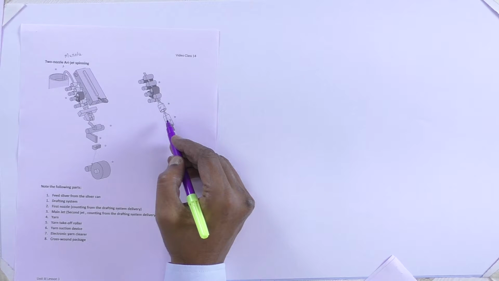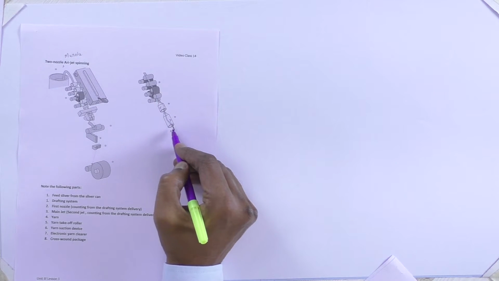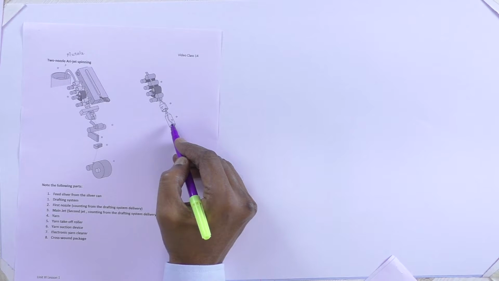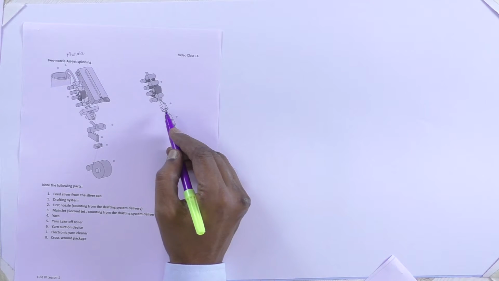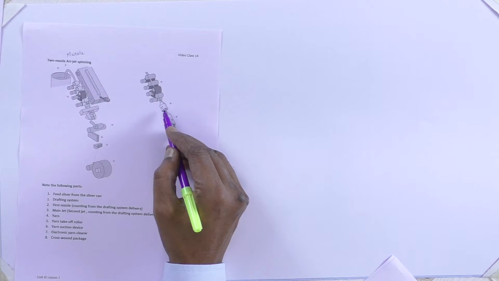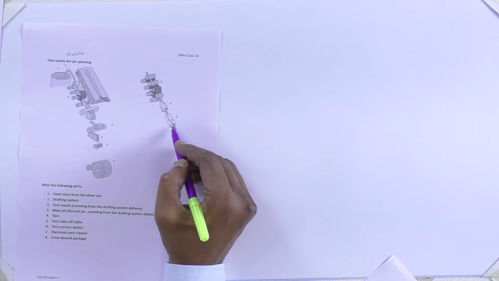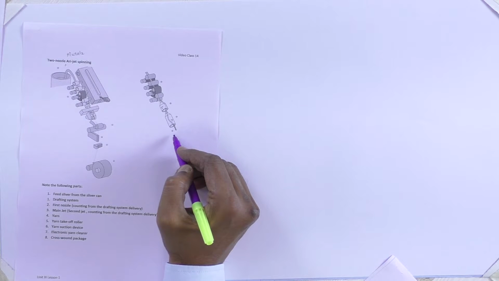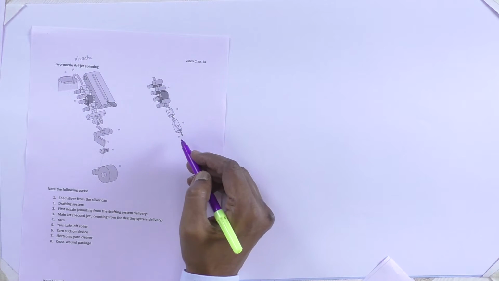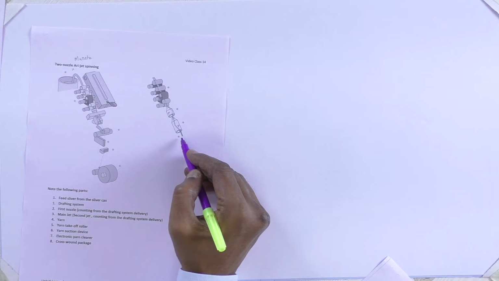Now, as the strand goes past this second jet, we have seen the second jet and the first jet. The second jet is creating some sort of action on the edge fibers, and as soon as the material comes out, the false twist in the core gets untwisted, as we have already seen, and the fibers become parallel.